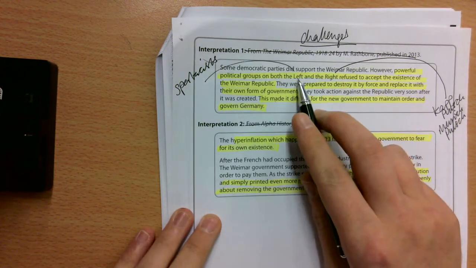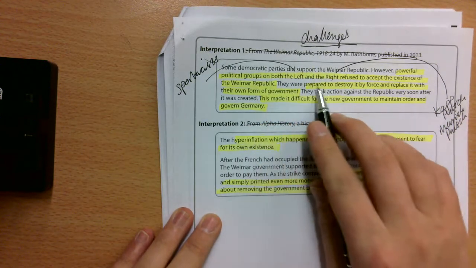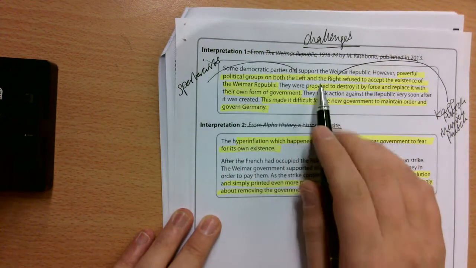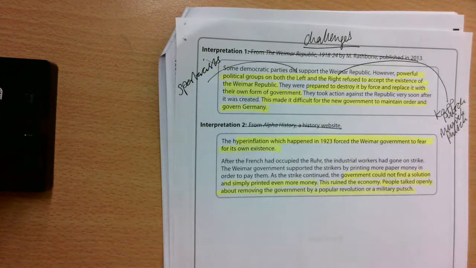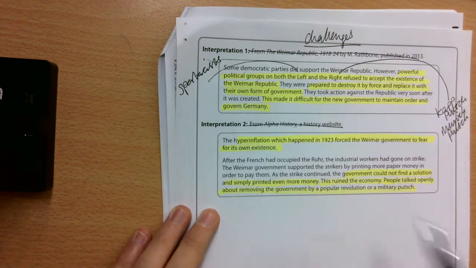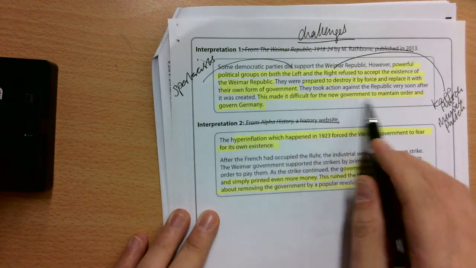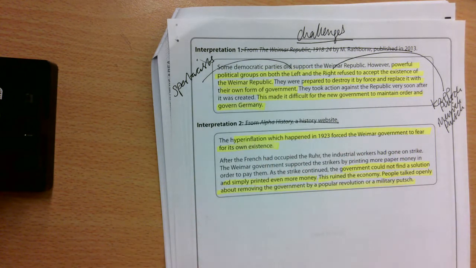So these groups on the left and right refused to accept the existence of the Weimar Republic. They were prepared to destroy it by force and replace it with their own form of government. So what I'm doing is I'm selecting quotes here with my highlighter that I think might come in useful later. These are quotes that tell me something about A, who was presenting the challenge, and B, just how significant that challenge was. And you can see that here with the last thing I've highlighted. This made it difficult for the new government to maintain order and govern Germany. That's telling me just how serious this challenge was.